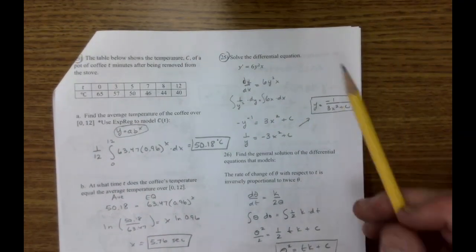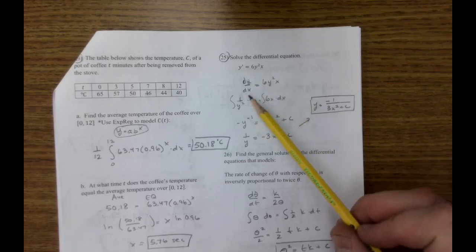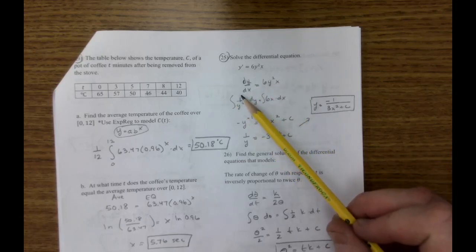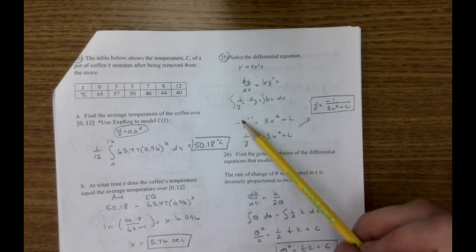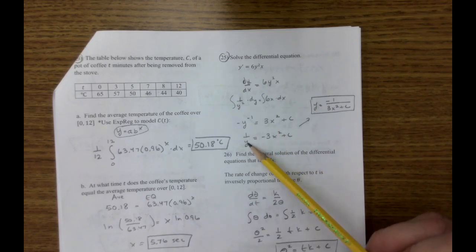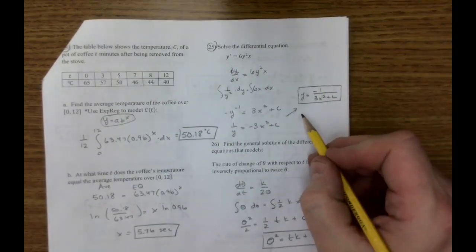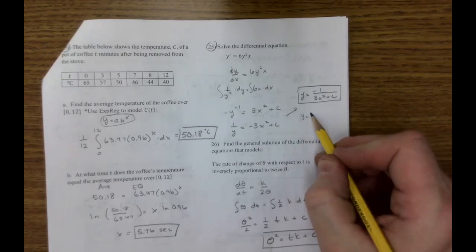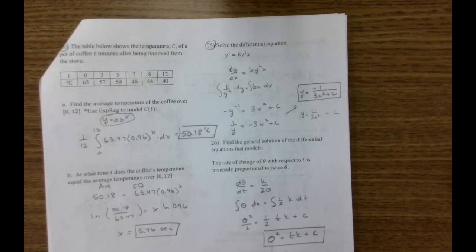Number 25, solve the differential equation. Well, I put my dx over here and I put my y over here, and then I just integrate this with the reverse power rule. Same thing there, and I get it to solve. And then I just take the reciprocal of this side, reciprocal of that side. And it would be okay to just take that constant out. Maybe we should have done that from the beginning and just written that constant out there all by itself.